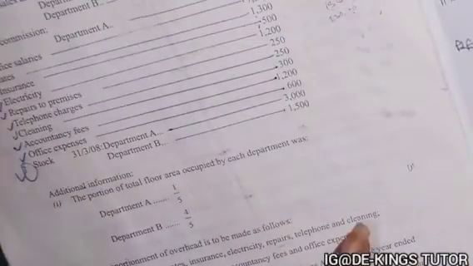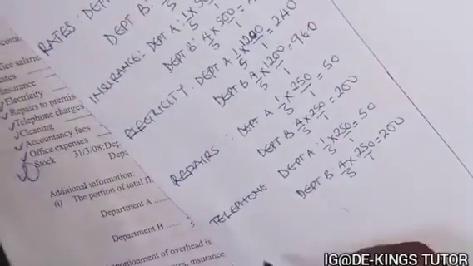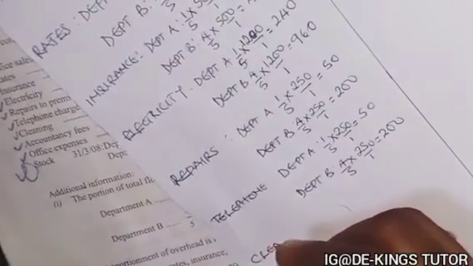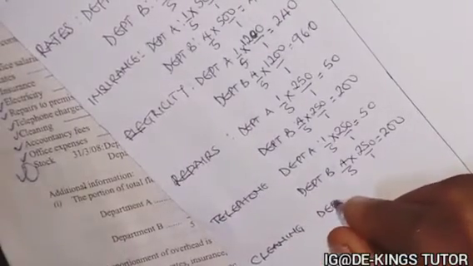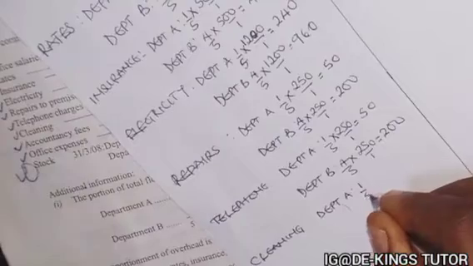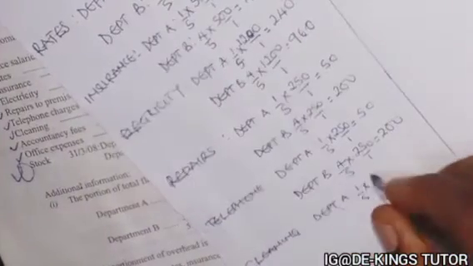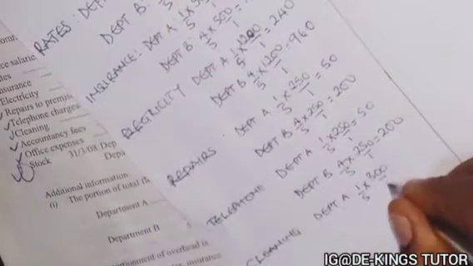The next one, cleaning, that will be the last for area. So cleaning here is what, 300 total. So we now have cleaning, department A is 1/5 times 300 over 1.